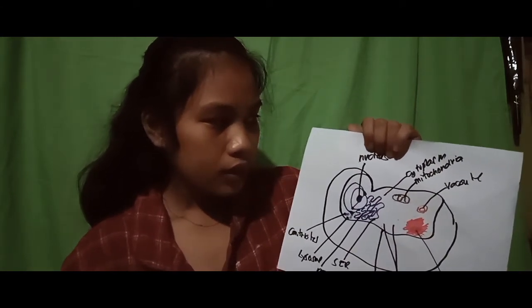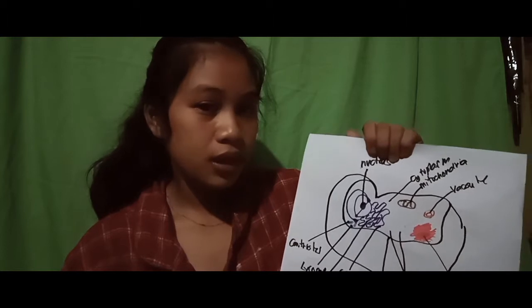And also, inside the cytoplasm is the cytoskeleton. From the word skeleton, bones. Skeletons in humans are the ones that help our body to move and are the framework of our body.